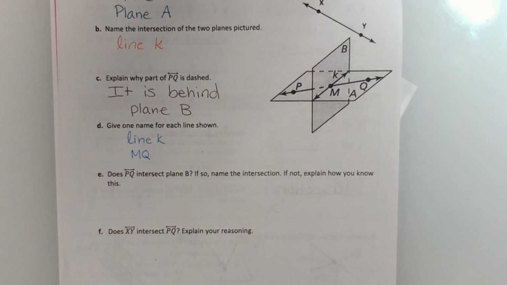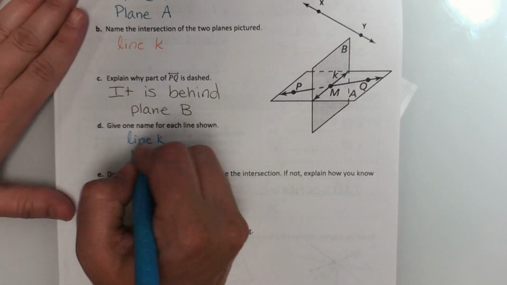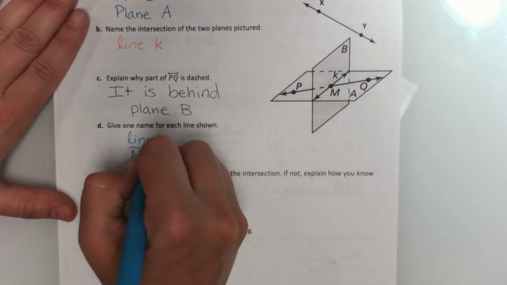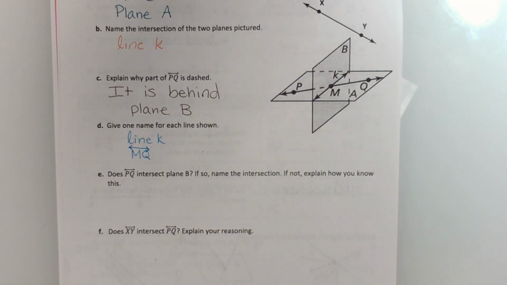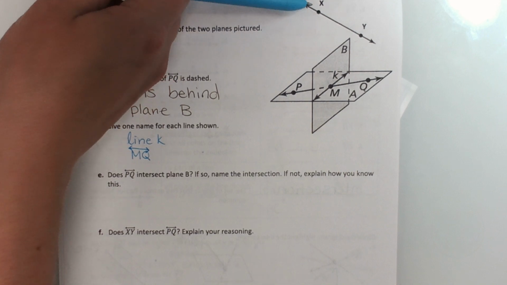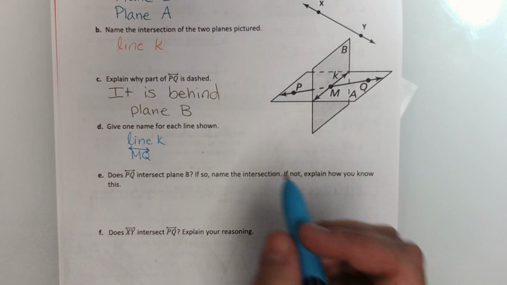I'm just gonna write NQ. What symbol do I put above it? The line. The line with or without arrows? With arrows. With arrows. Okay, is there another line in this picture? That's one. XY.